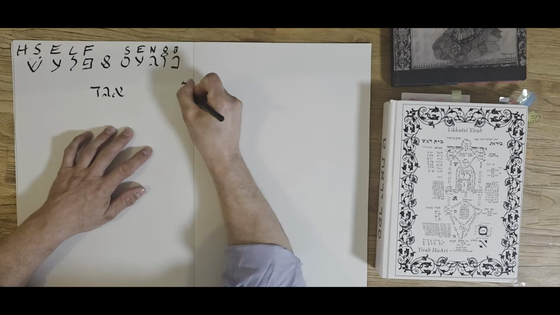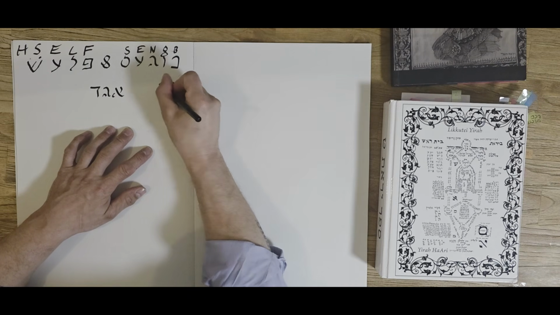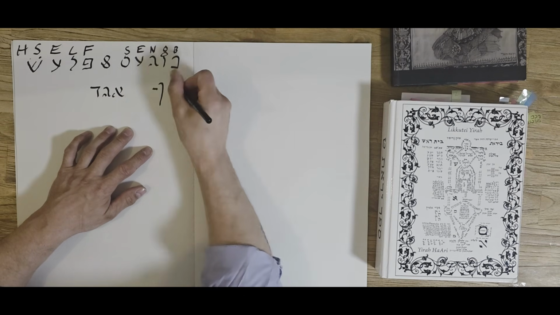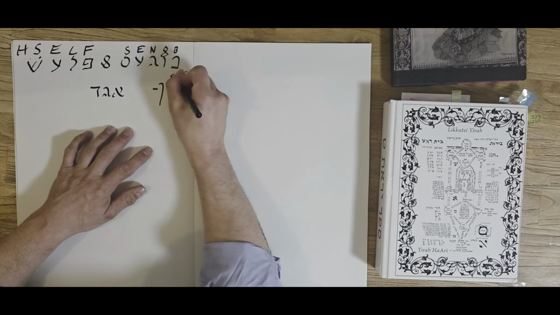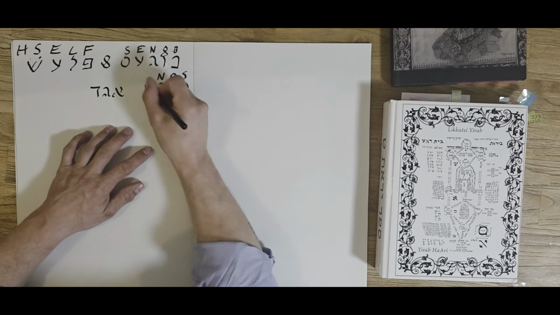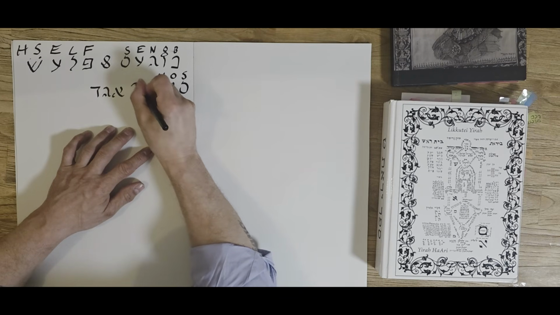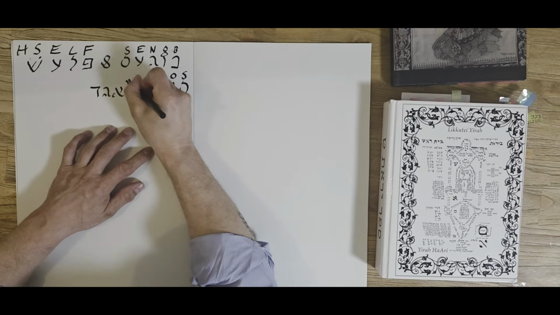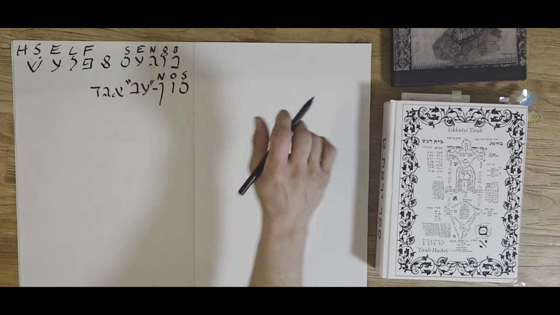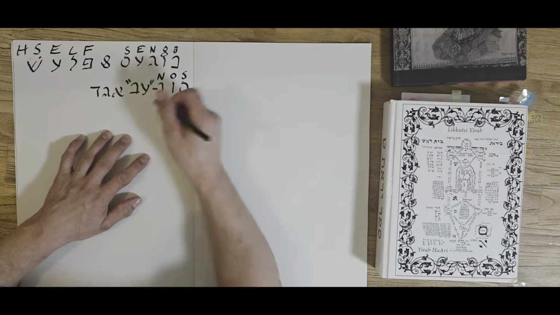Then back to the English, right? Sun, because we have the O Vav, then Sofit, S-O-N, sun. And then we get, by restitution, Ayin Beit. And Ayin Beit is the 72 letter name and it's rooted in Chochma, Atzilut.